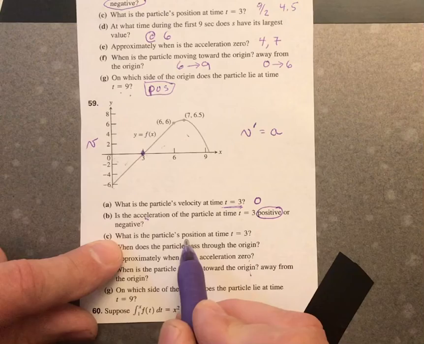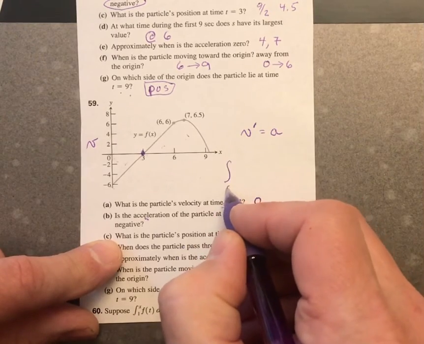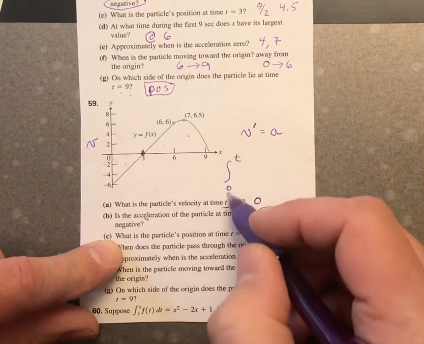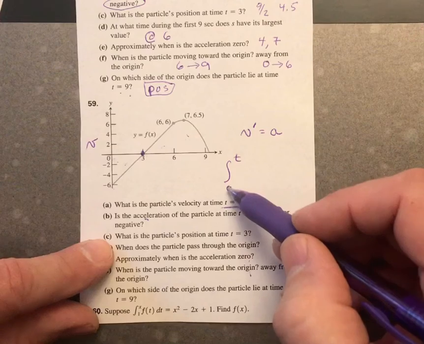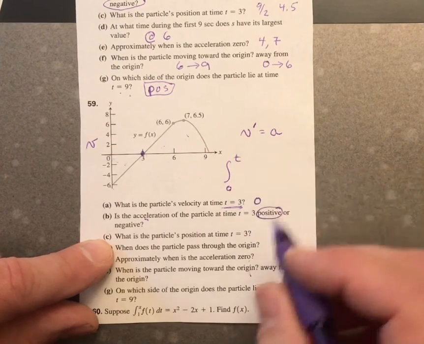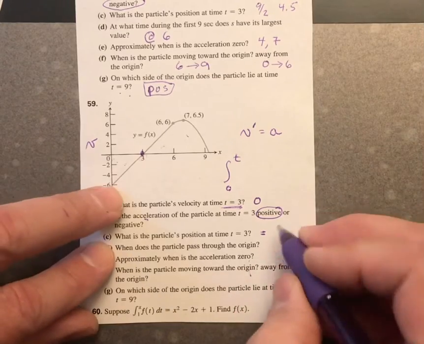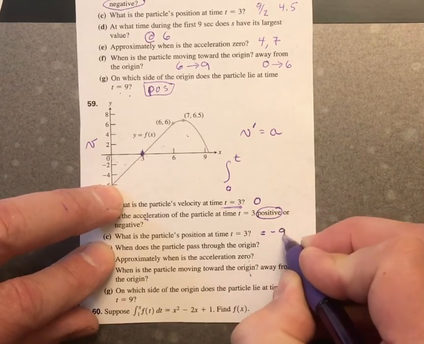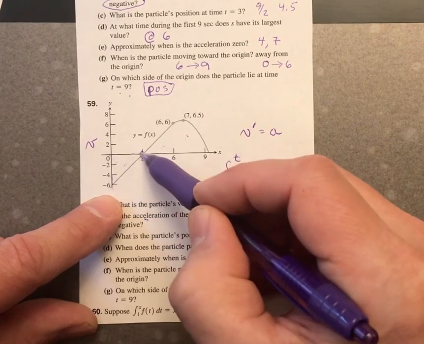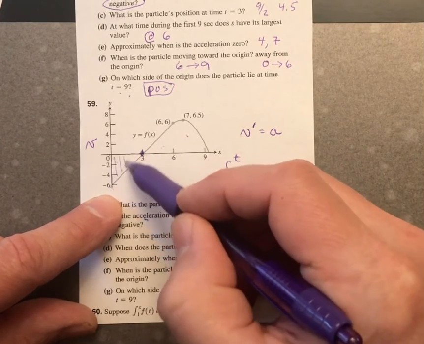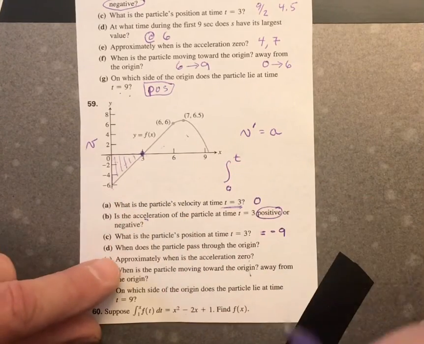What is the particle's position at t equals 3? Now, the function that we were given starts to integrate at 0. So if we go from 0 to 3, then the value of this integral would be negative 9. This is 6 times 3 is 18, then half of that. Because it's below the x-axis, this is going to give us negative 9.